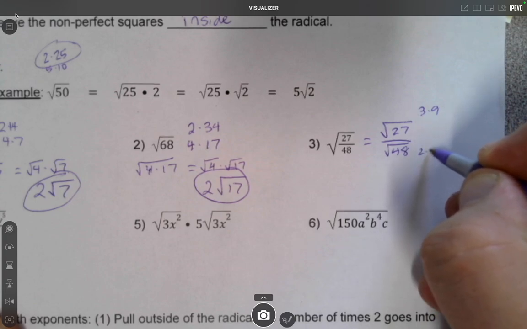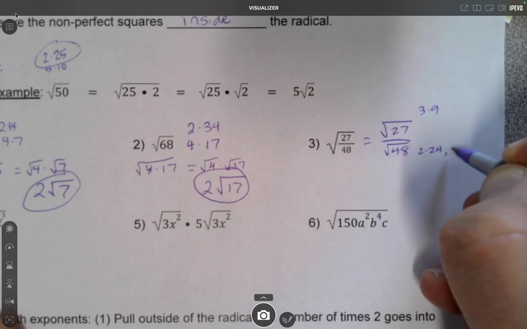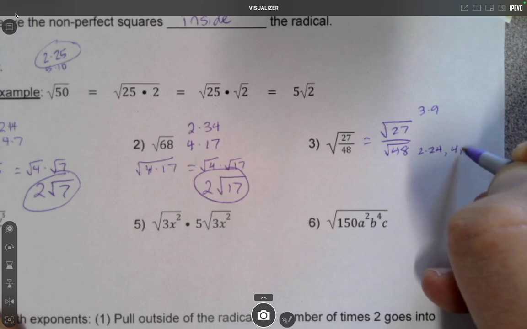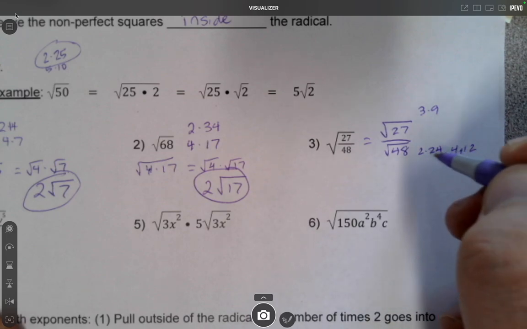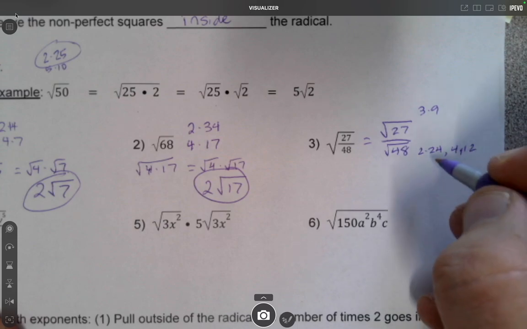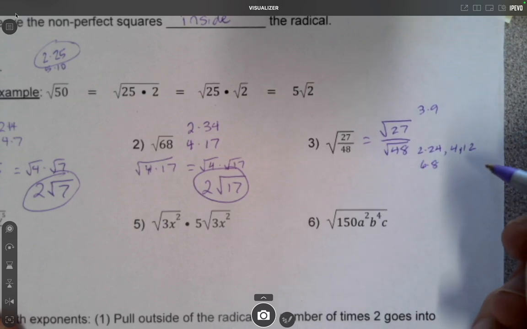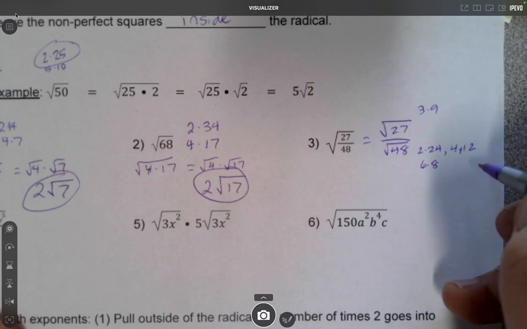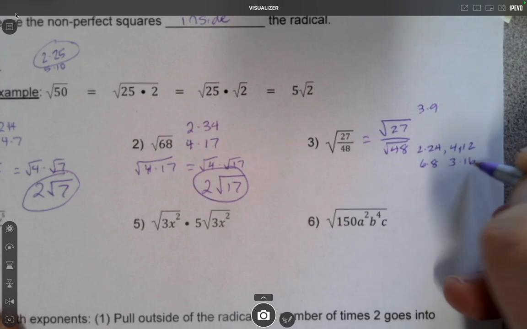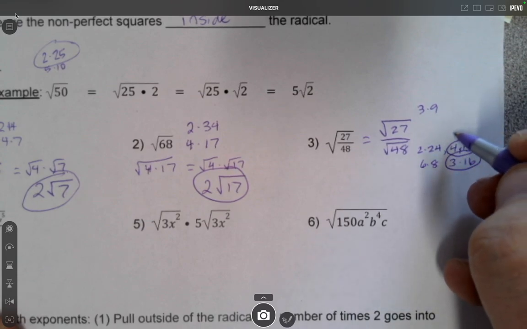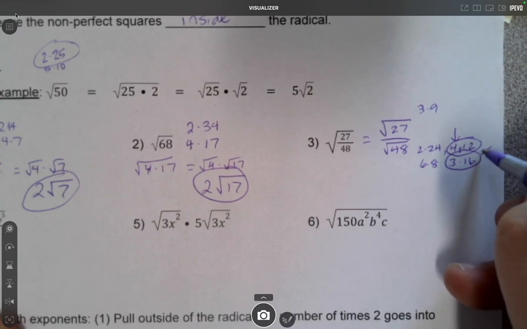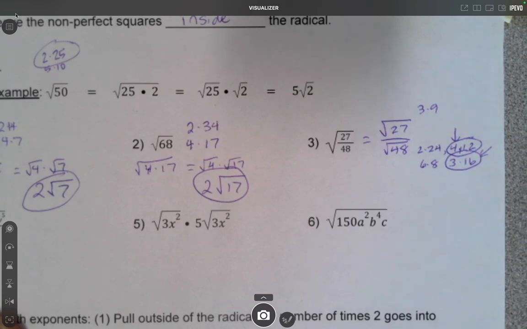48, let's see, we have 2 and 24, no perfect square there. 4 and 12. But you shouldn't stop once you find one. I didn't say this earlier and I should have. You should list all of the factors, because sometimes, like in this one, we have 6 times 8 is 48. We also have 3 times 16. So notice we have two pairs that both have a perfect square. We have a perfect square of 4 and a perfect square of 16.